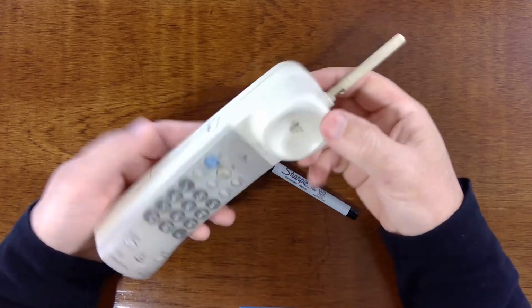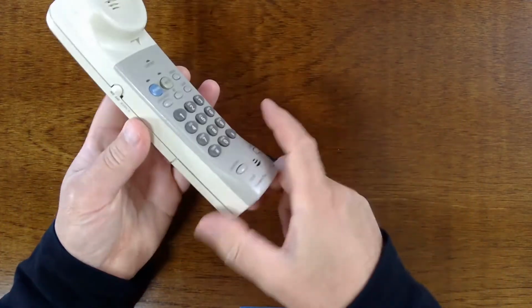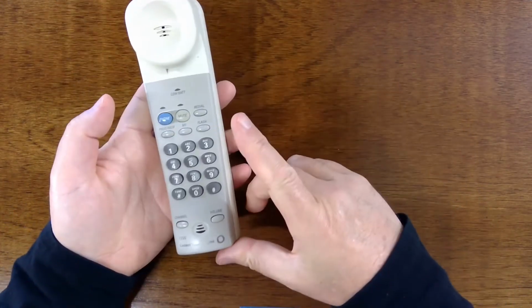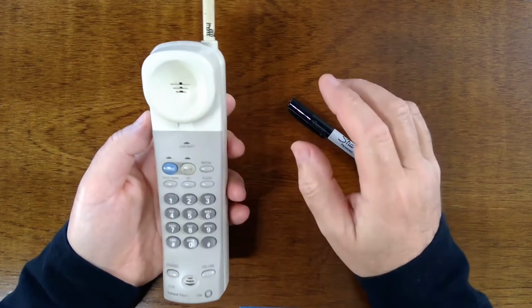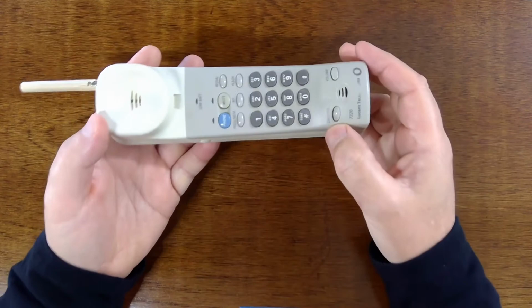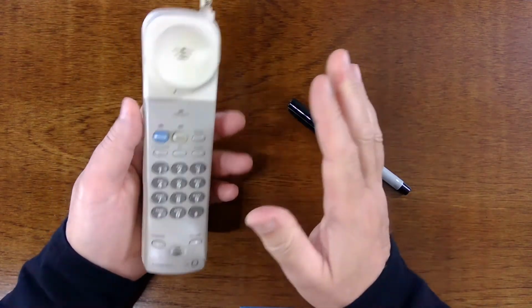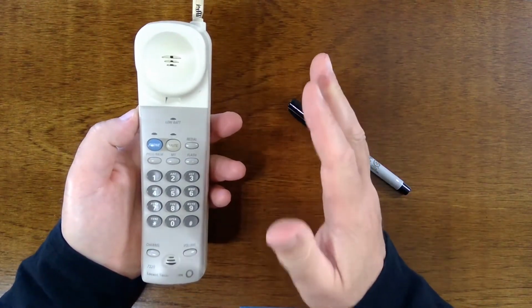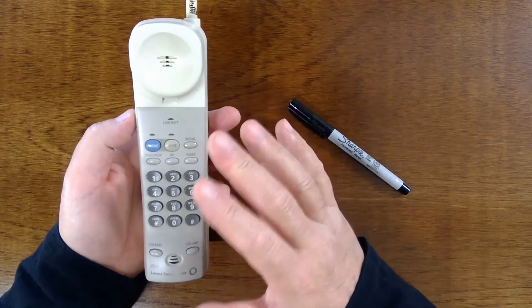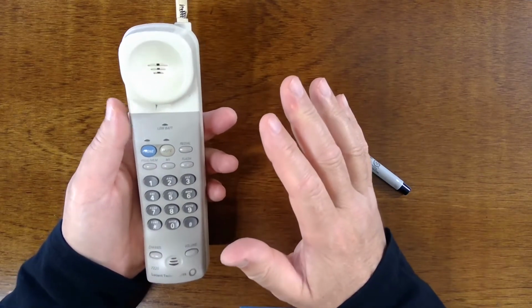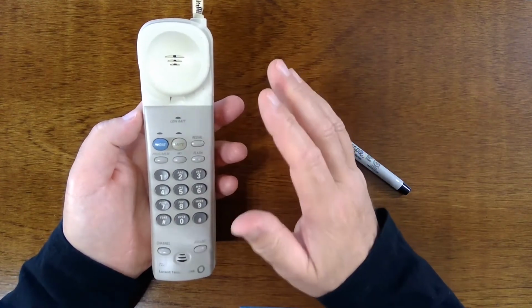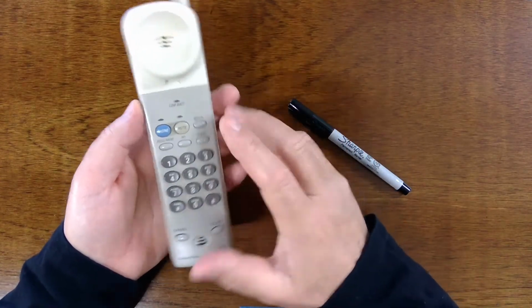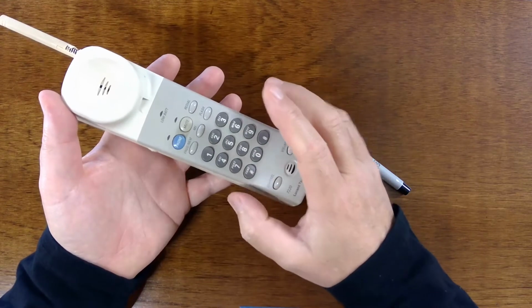I don't know if you've ever seen one of these things before, but this is how we used to communicate back in the day, before we had smartphones. So this is called a telephone, and all it does is let you talk to other people. That's it. It doesn't have text. It doesn't have YouTube or anything like that. I don't know if you've ever seen one, but it's amazing if you look at the history of phones.